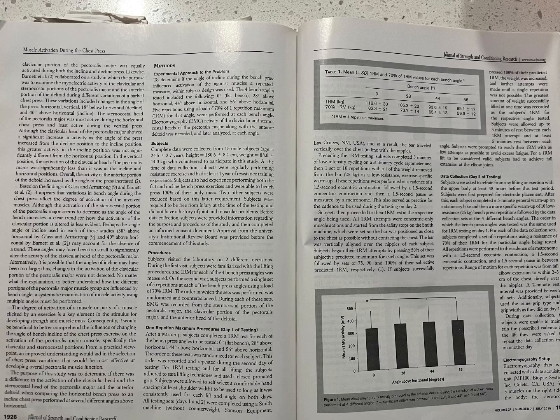If subjects pressed 100% of the predicted 1RM, the weight was increased and further attempts were made until a single repetition was not possible. The greatest amount of weight successfully lifted at one time was recorded as the subject's 1RM. For the respective angle tested, subjects were allowed up to 3 minutes of rest between each 1RM attempt and at least 5 minutes of rest between each angle.